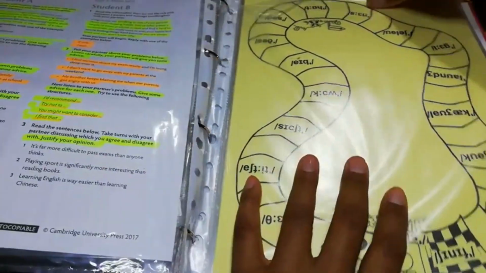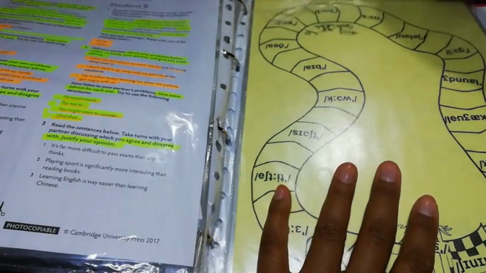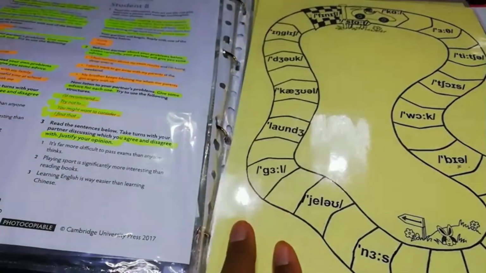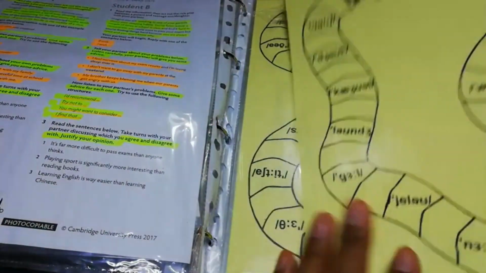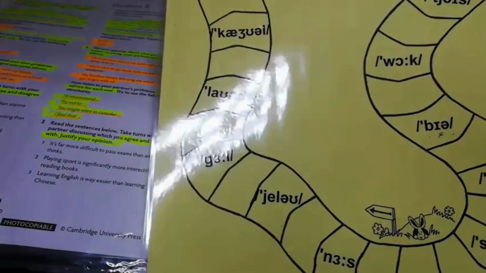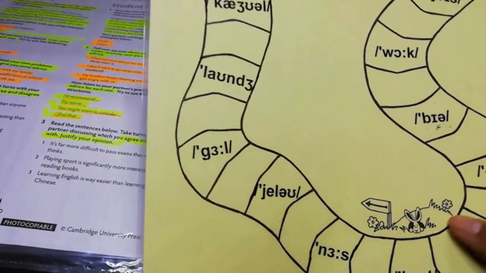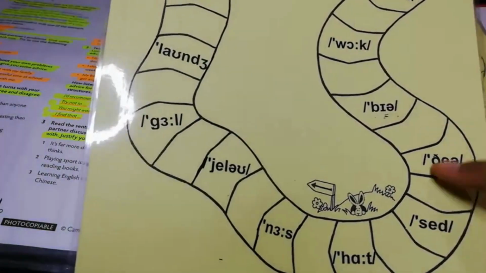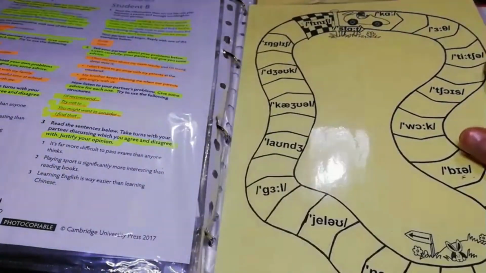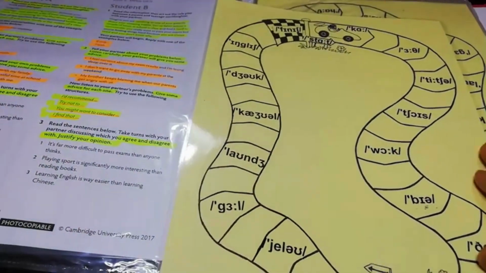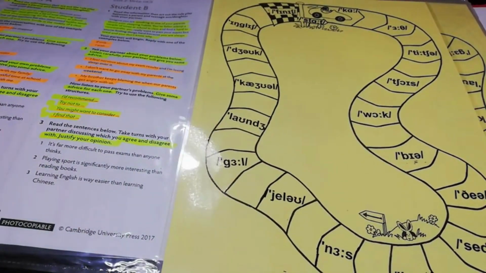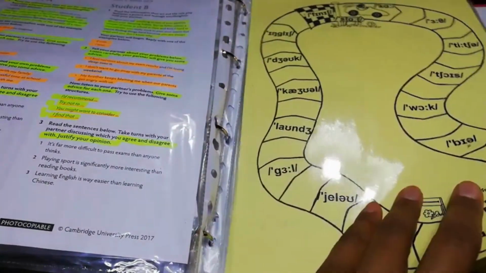Okay, so this is a board game. I had this board game template, so it was basically blank, and so I put phonetic words, transcribed words, on this blank board game to create my own board game. So that's one way of doing it as well.